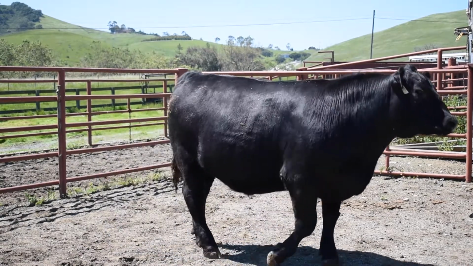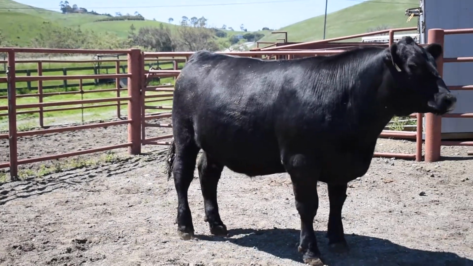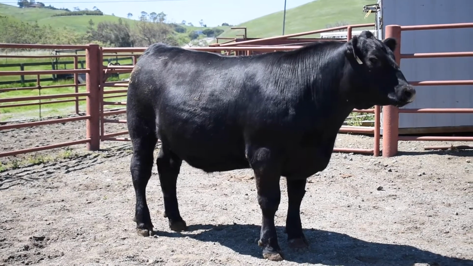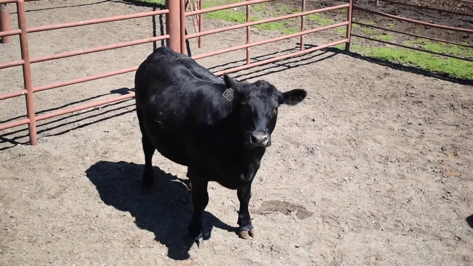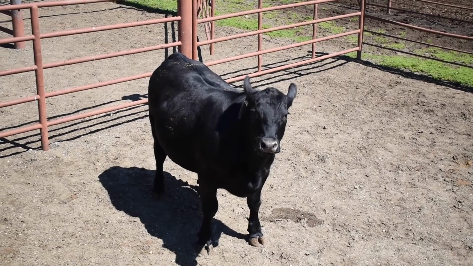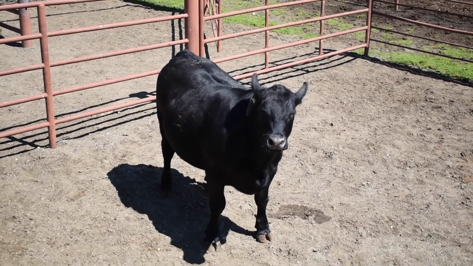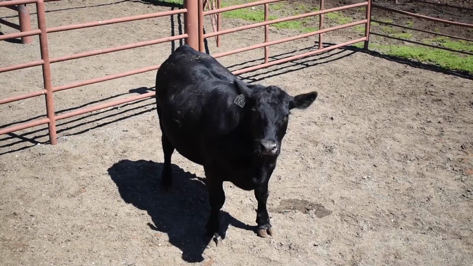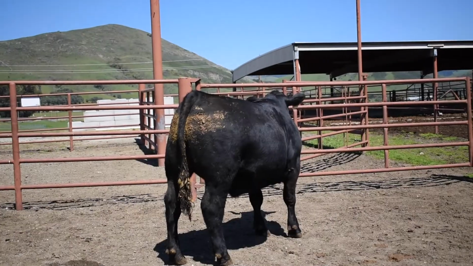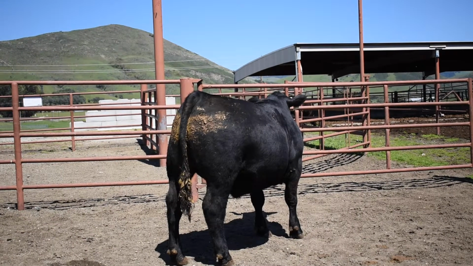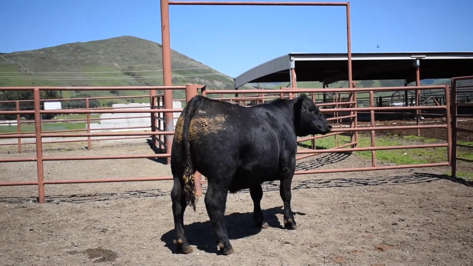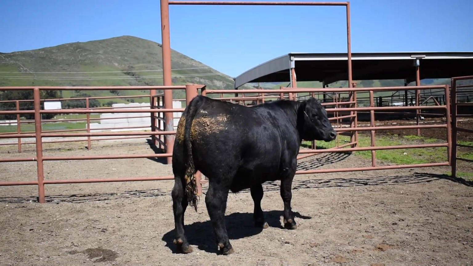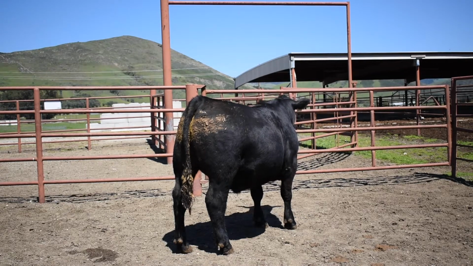Where he starts to disappoint you is in terms of his overall structure. He's not nearly as level as you would like to see. He starts to break a little bit along his top line. And when you start to study his quarter, he doesn't nearly have as much depth to that lower portion of his quarter, which is important from a beef quality standpoint and total amount of beef product. The quarter and the round is one of the largest cuts of beef.